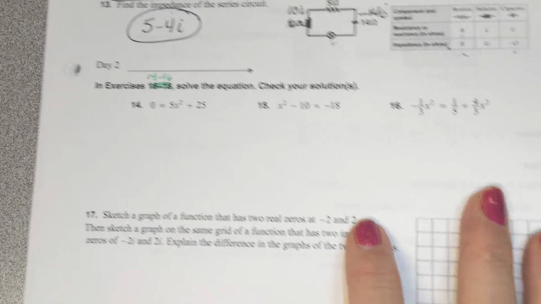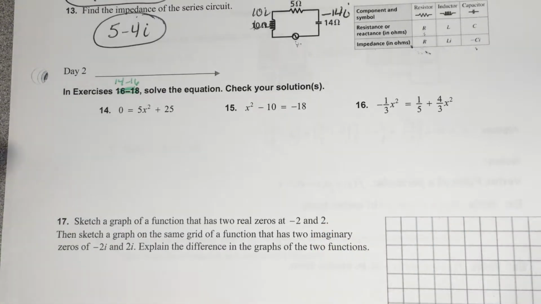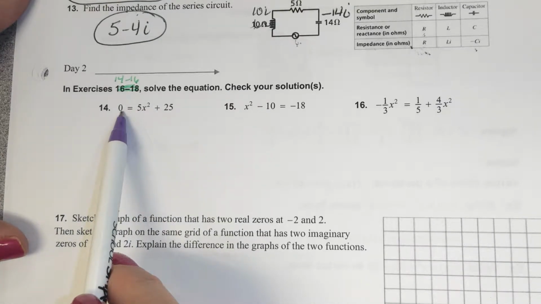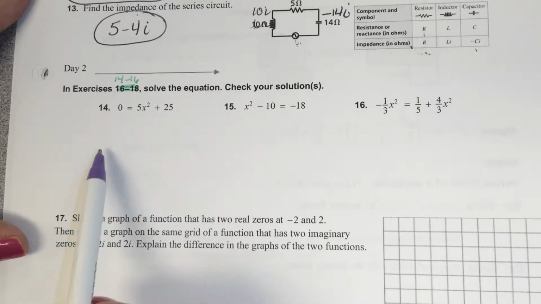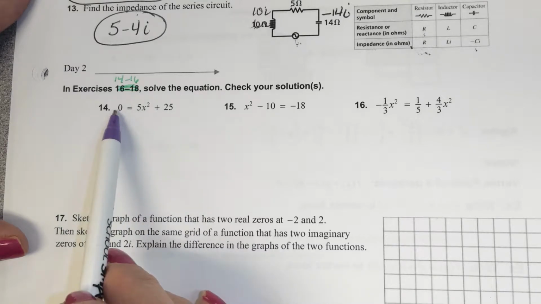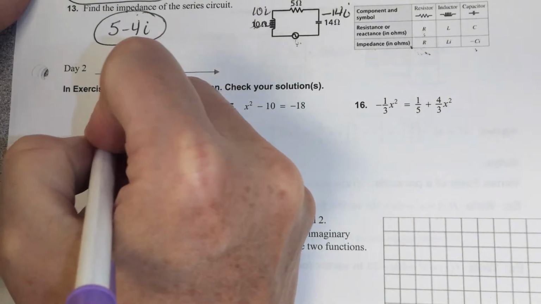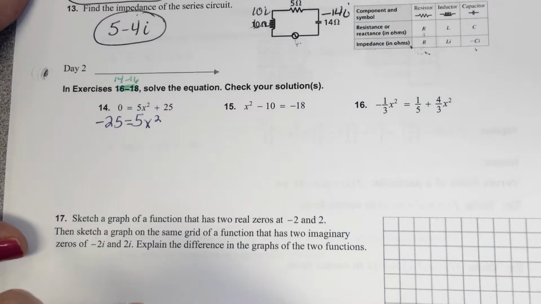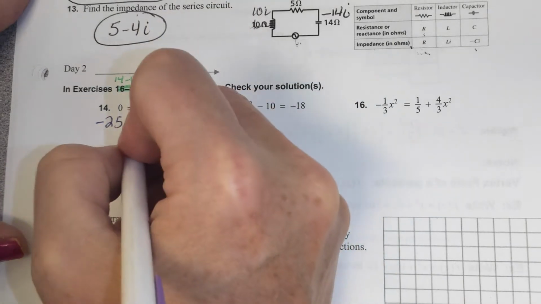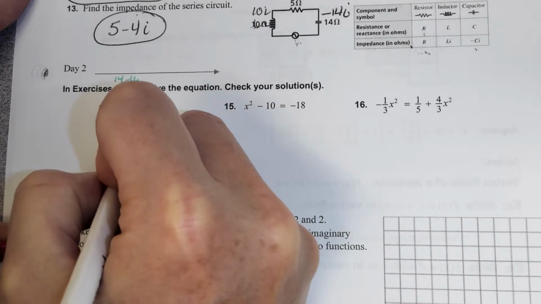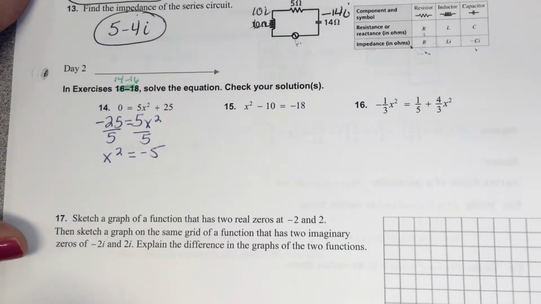Looking over here now. We're going to solve these equations. So if I want to solve this equation right here, I've got to set it equal to 0. How would I do it? Couldn't I take the 25 over here? So I'd have -25 equals 5x squared. Now what? Divide by 5. I'm just going to switch it around. I'd have x squared equals -5.